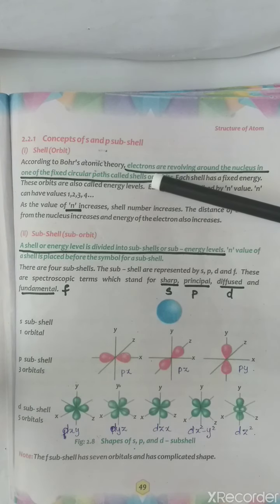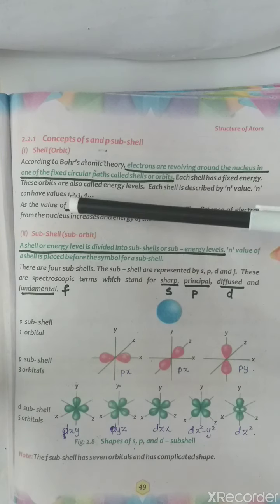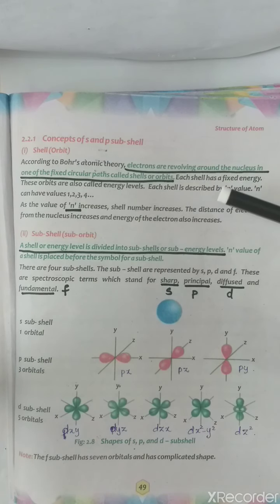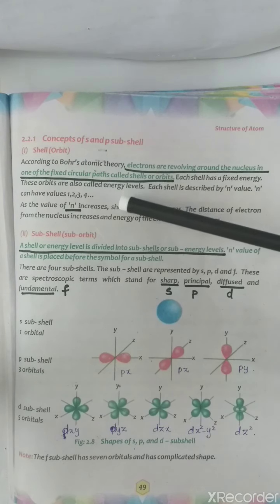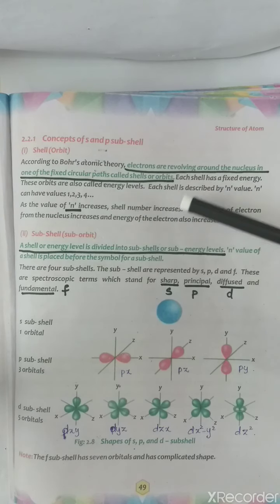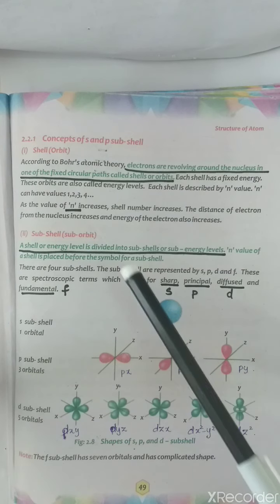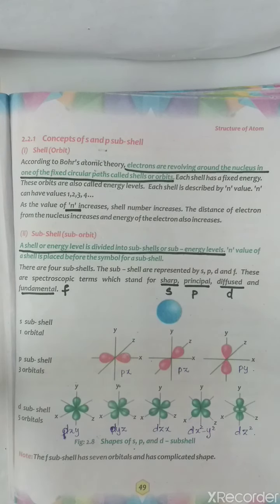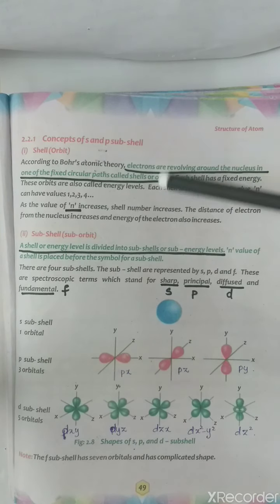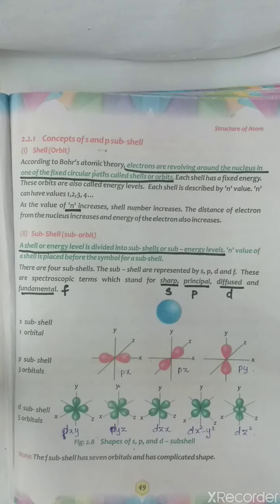According to Bohr's atomic theory, electrons are revolving around the nucleus in fixed circular paths. They are called shells and orbits. Each shell has a fixed energy. You already know that. These orbits are also called energy levels. Each shell is described by n value, that is n is equal to 1, 2, 3, 4 and so on. Now, as n value increases, the number of shells increases, the distance of the electrons from the nucleus increases and the energy of the electron also increases. All of this is explained in Bohr's atomic theory and we've already done that.